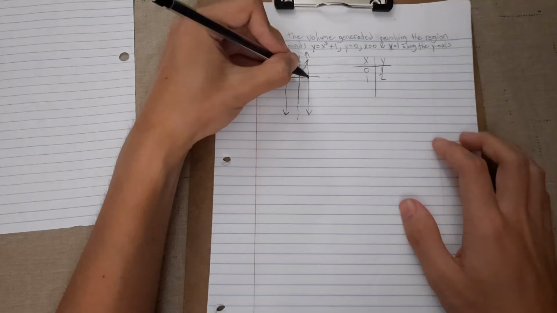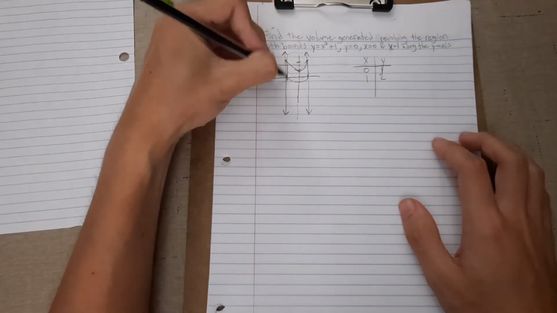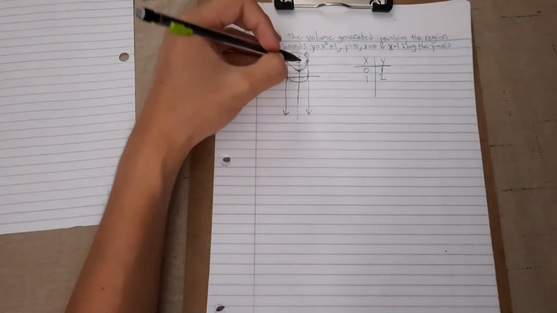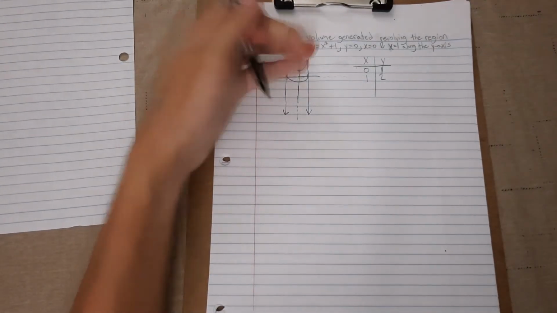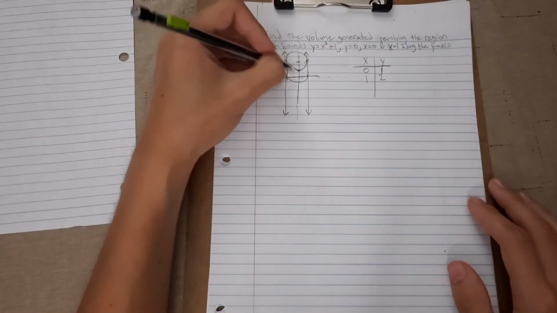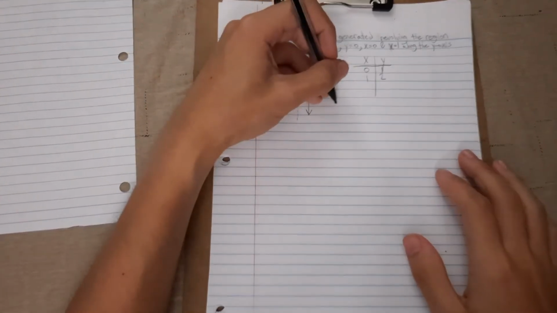This is the calculus creativity that comes with practicing problems. You learn to see things that aren't there. Anyway, so now we got to use the shell method because we saw that this volume is a cylinder.